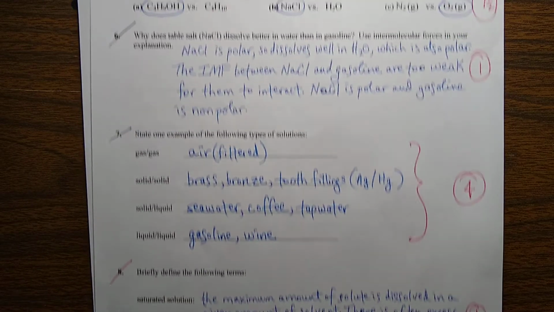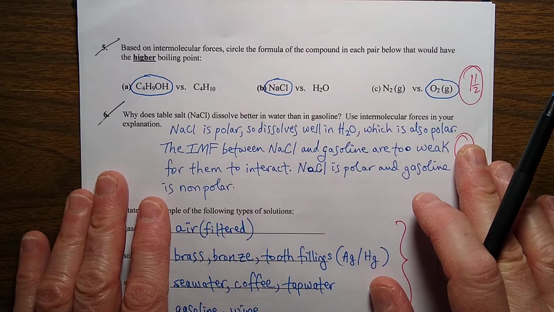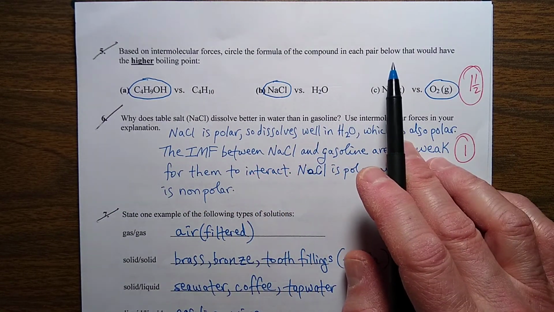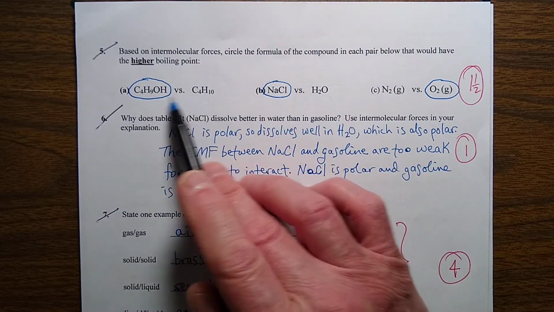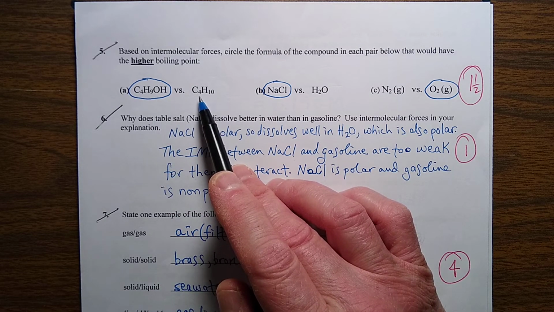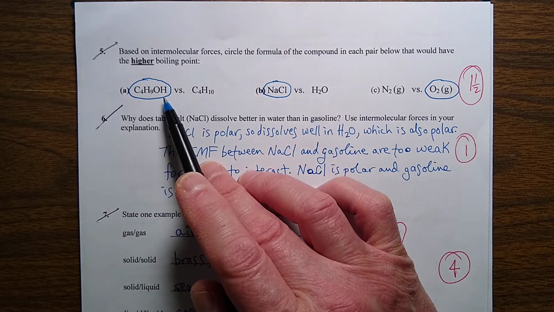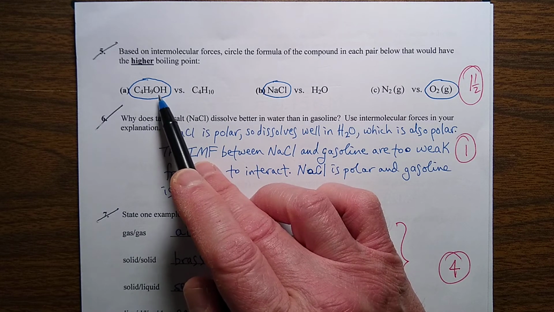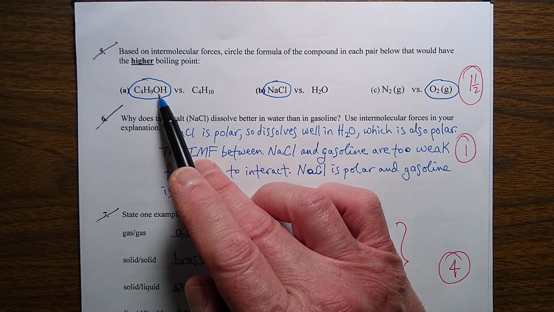Number 5, I asked you, based on intermolecular forces, circle the formula of the compound in each pair that has the higher boiling point. So in this pair, you're comparing an alcohol with a similar sized hydrocarbon. The alcohol is always going to have the higher boiling point because it's got the ability to hydrogen bond to itself. It takes more energy to remove butanol molecules from each other.